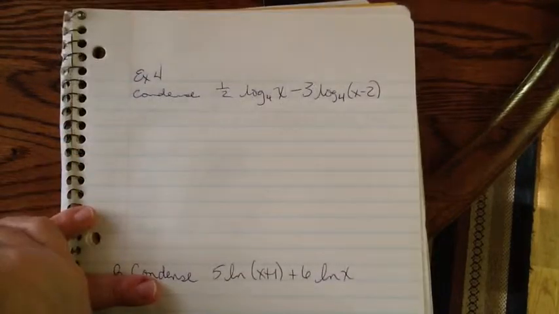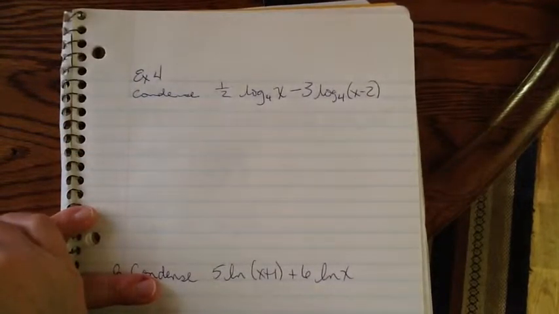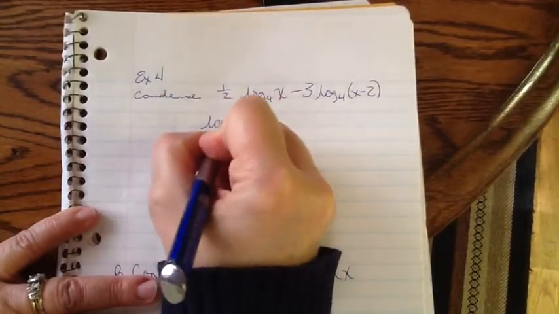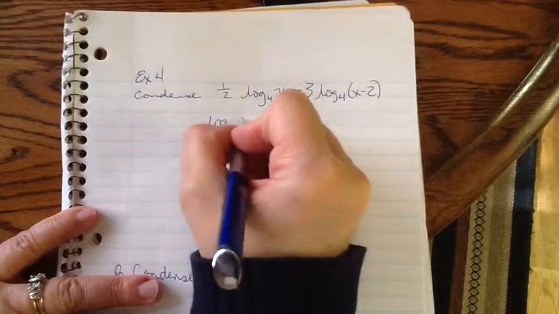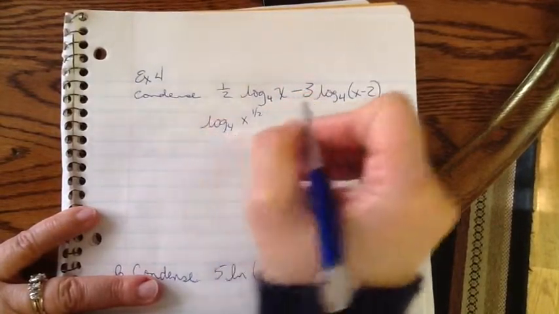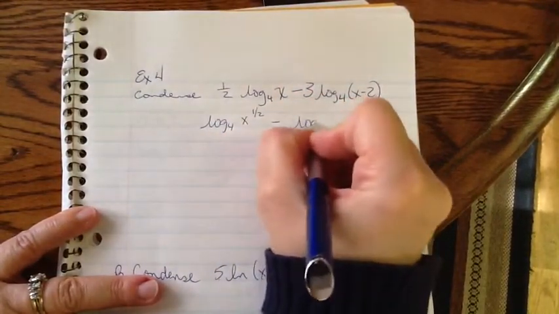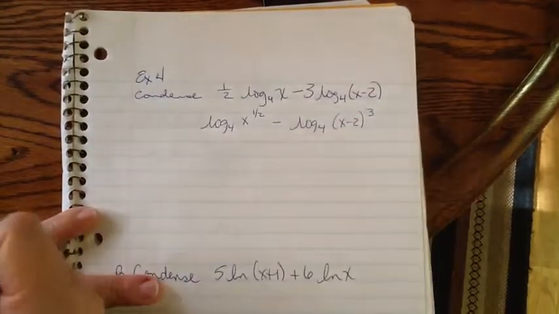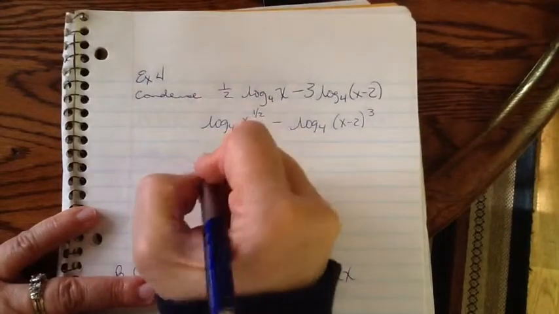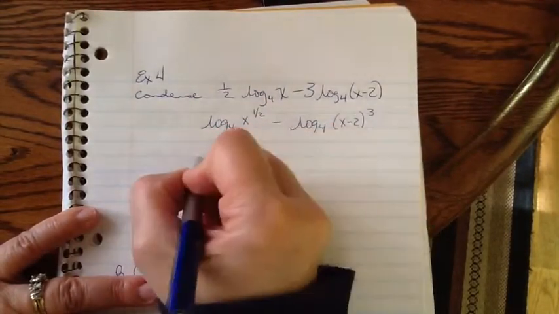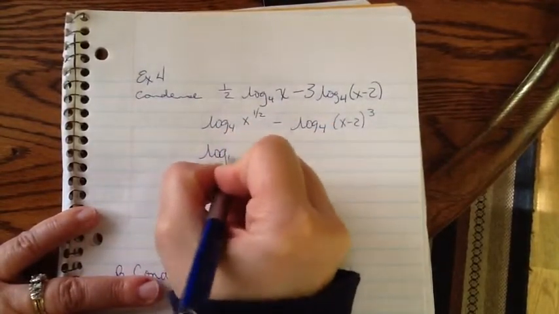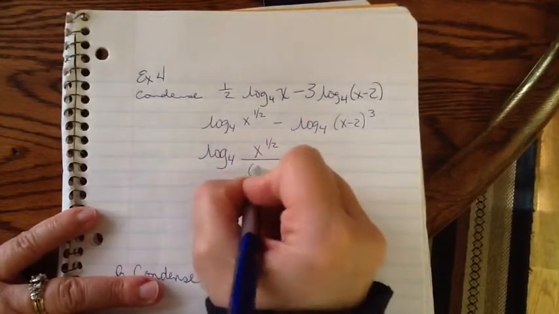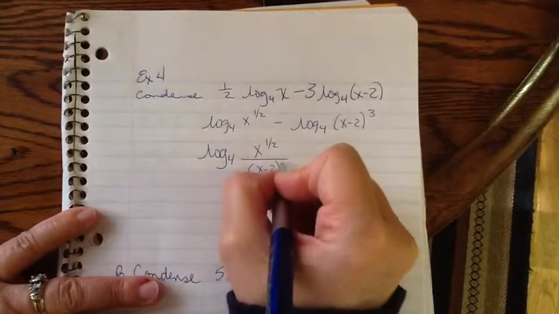Now if we can expand, we also have to learn to condense, and these properties do go back and forth. So what I'm going to do is write log 4, and if this is in front, I'm going to now put it back here as a power, minus log 4 (x minus 2), and I'll put the power back up here. Now we have a minus, a minus, notice these are the same base. They have to be able to do this. So now I've got log 4 x to the 1/2 all over (x minus 2) cubed.